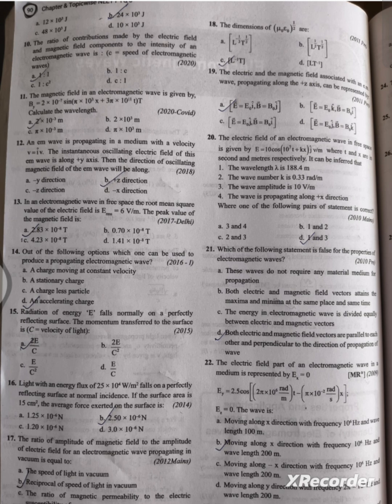20th question: the electric field of an electromagnetic wave in free space is given by E equal to 10 cos (6 into 10 raised to 7 t plus kx) j cap volt per meter, where t and x are in second and meter respectively. It can be inferred that which one of the following pair of statements is correct. Option D, 1 and 3, that is the wavelength lambda is 188.4 meter, and option 3, the wave amplitude is 10 volt per meter.